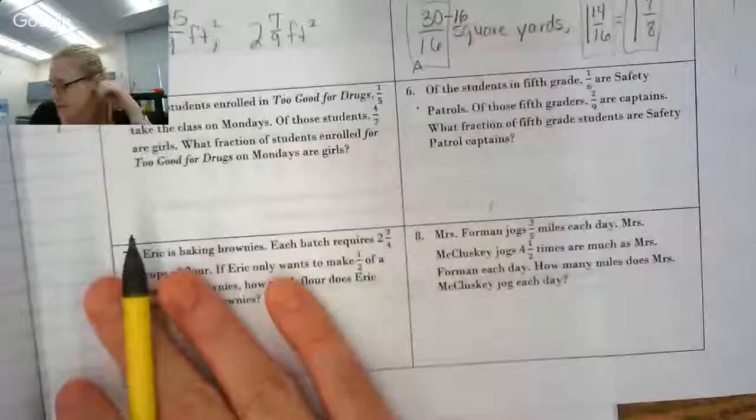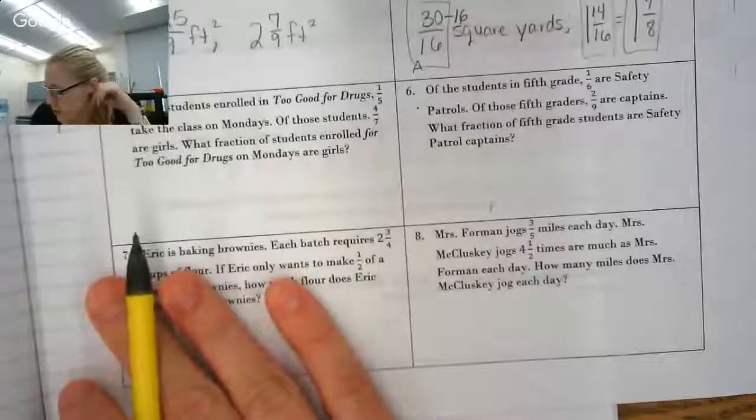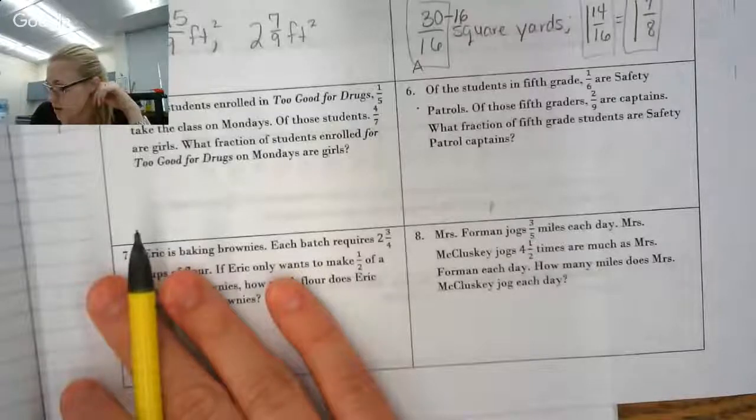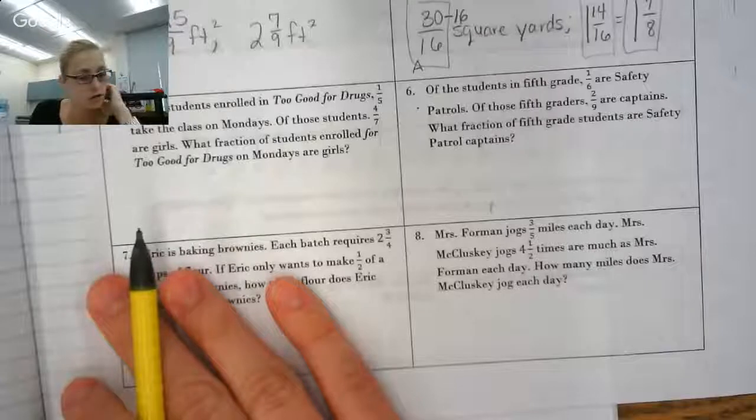Number 5 says, of the students enrolled in Too Good for Drugs, 1/5 take the class on Mondays. Of those students, 4/7 are girls. What fraction of the students enrolled in Too Good for Drugs on Mondays are girls?